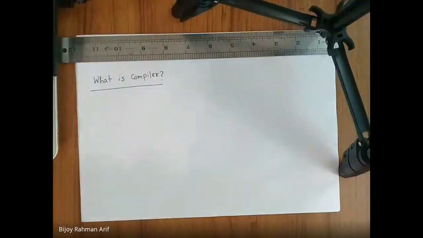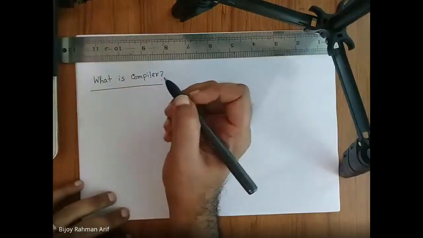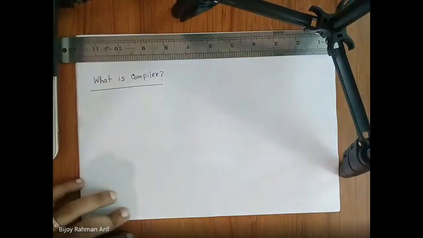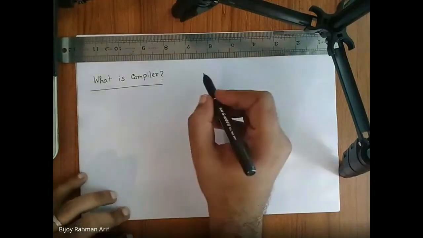Sir, one type of converter. Yes, it translates the code. True, actually, it changes from one form to another. The dictionary meaning of compiler is changing from one form to another. Okay. Now, in computer science, what is a compiler?